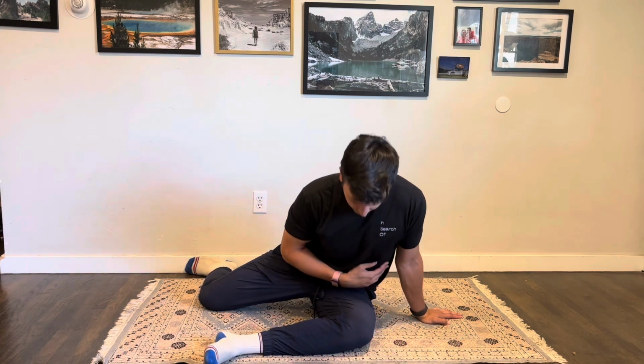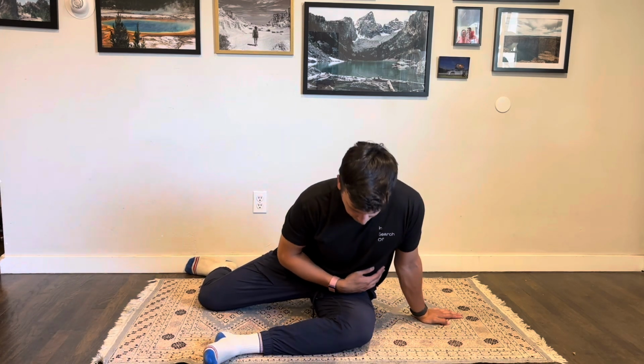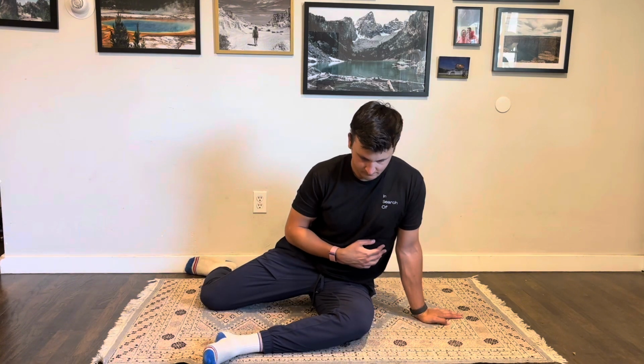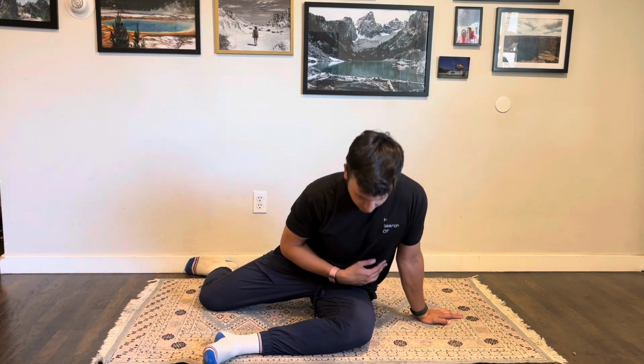I love this exercise because it opens up the hips from being in a sitting position all day and improves the rotation that we need to take some pressure off of our lower back.